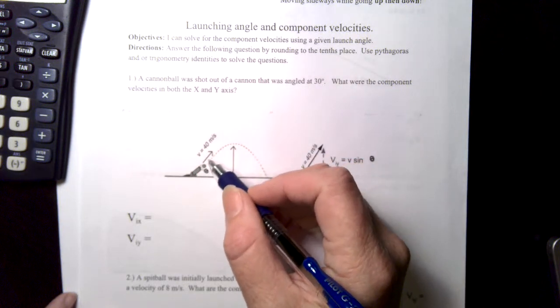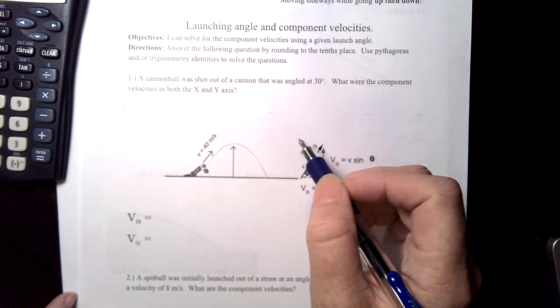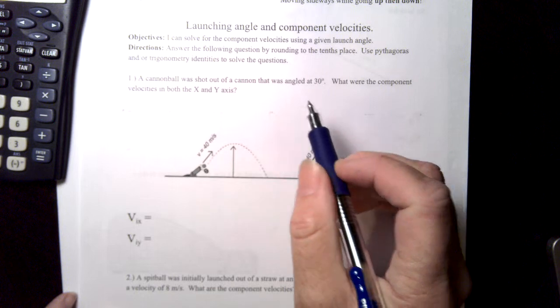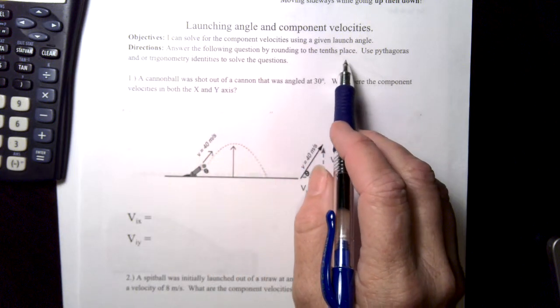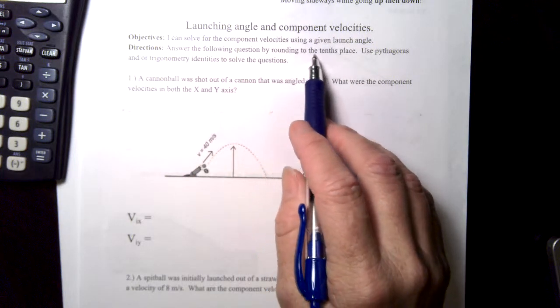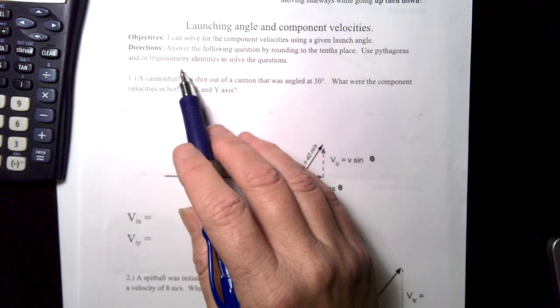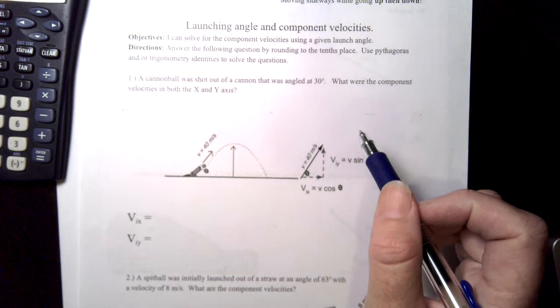So you have to be given a velocity and a launch angle, and we're going to break it into x and y components. Answer the following questions by writing to the tenths. Use Pythagorean and trigonometry identities to solve these equations.